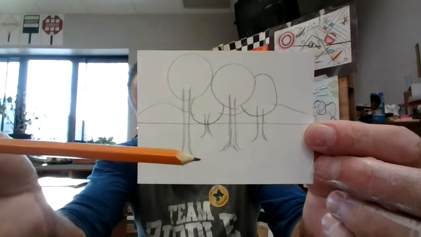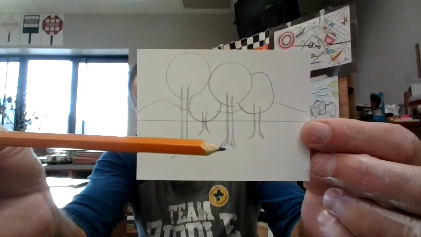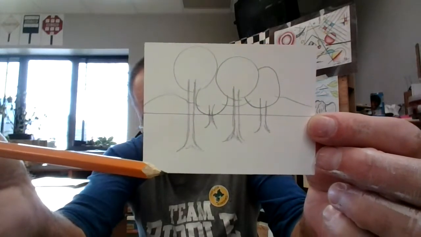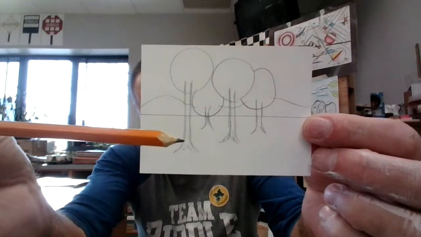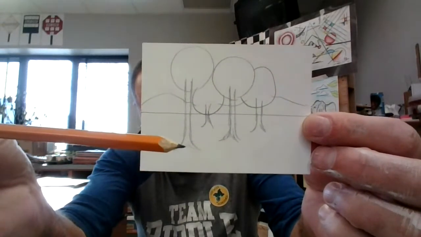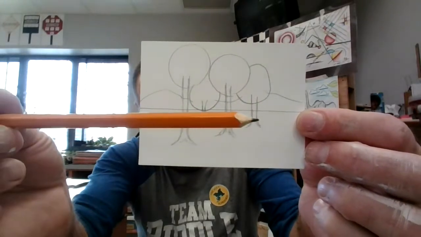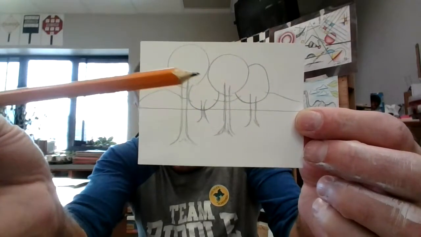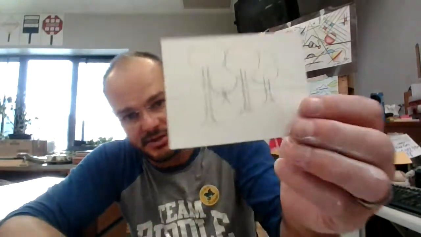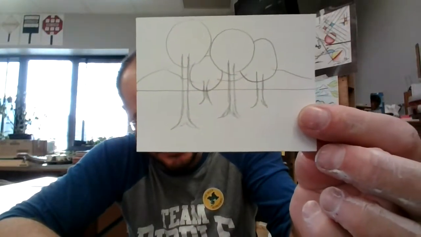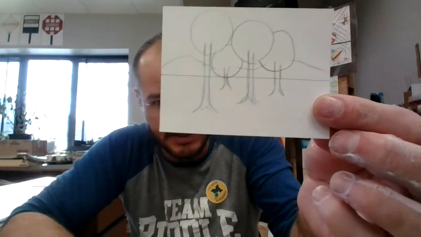This tree is the next closest one, and where it's on the ground tells us how close it is. If I'm walking up, the first tree trunk that I see tells me that is closer. Then I keep walking, and this tree is next, and this tree will be next, and then this one is the furthest back. My trees are simple. They're kind of stylized. As you can see, I just did circles. So it's going to be a stylized drawing.